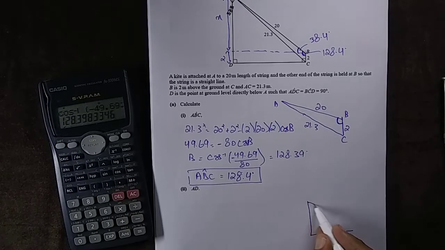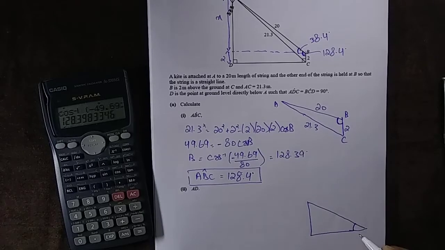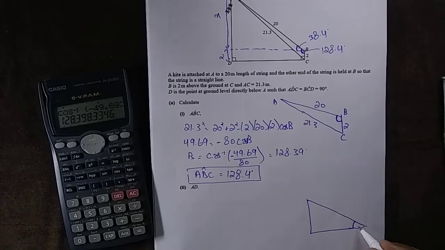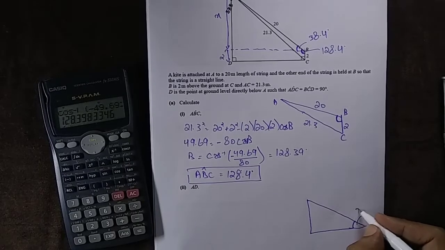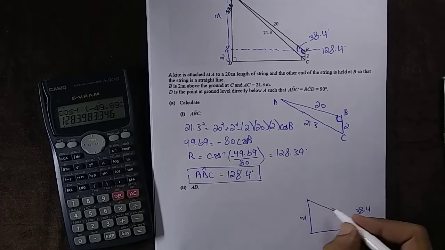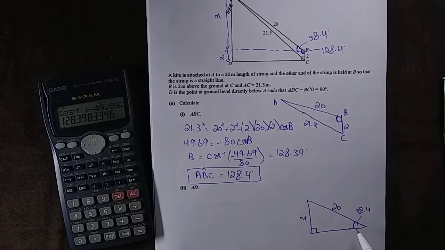So we can draw the triangle separately for our convenience, and the triangle can be drawn like this, in which we have this angle as 38.4. This side is X, what we need to find, and this side is 20. So with respect to this angle, we have to find a perpendicular, and a hypotenuse is given, so we would be using the sine ratio.